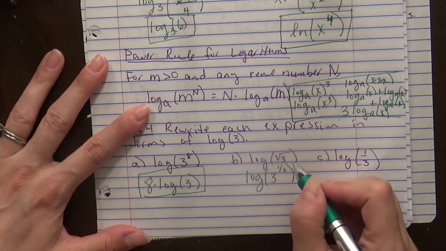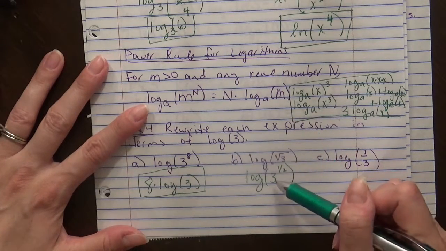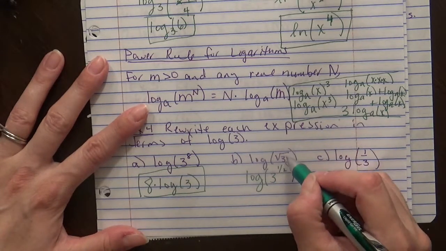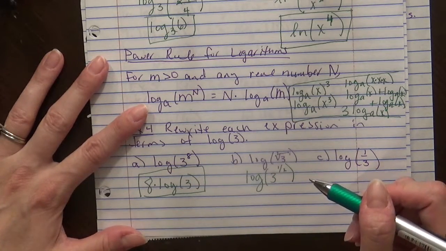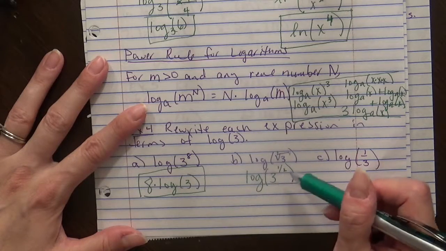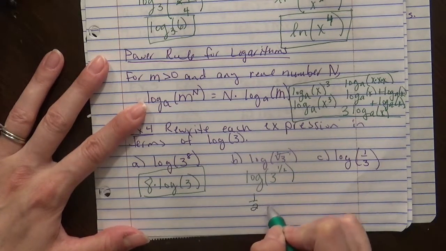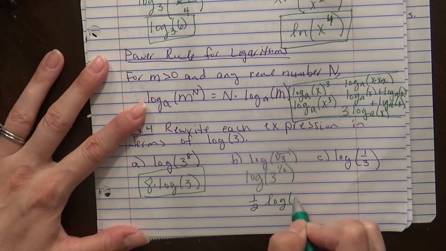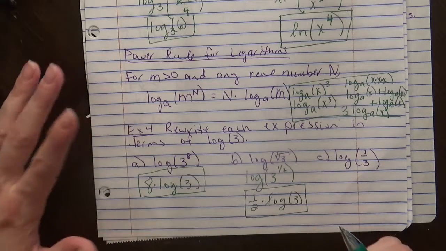If you don't remember that, you need to make sure that you know it. Square root of anything means the same thing as raising that base to the 1/2 power because your exponent is a 1 and your index is a 2. Now that I've got the log of 3 to the 1/2 power, the 1/2 can come to the front and become 1/2 times the log of 3. So this is just my power rule again. So I've written it in terms of log of 3.